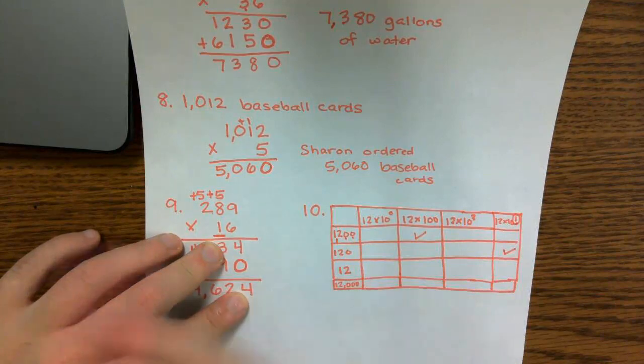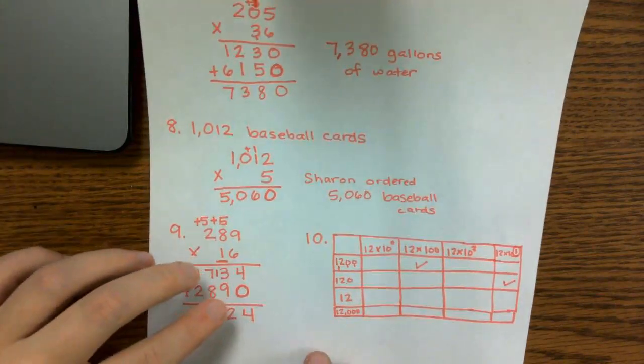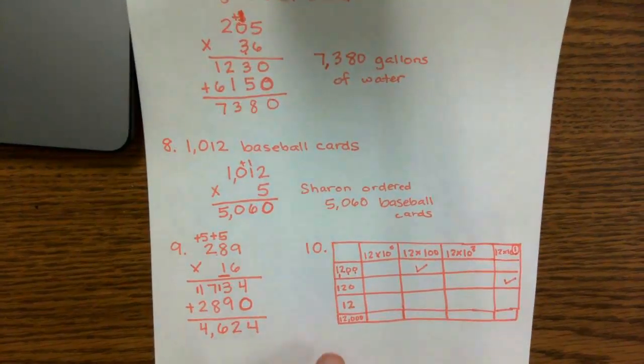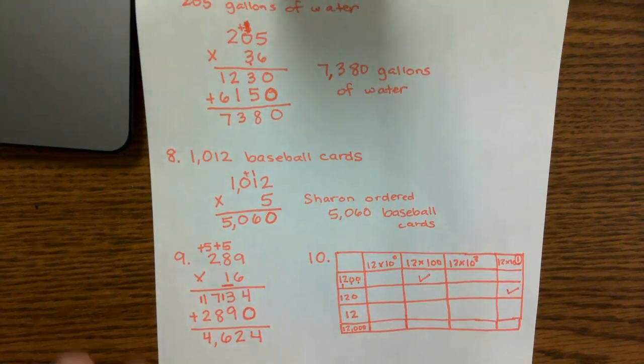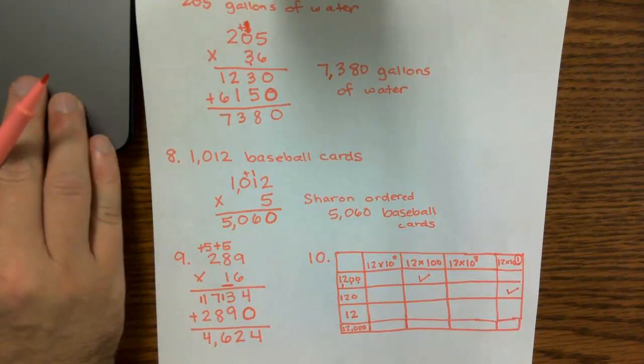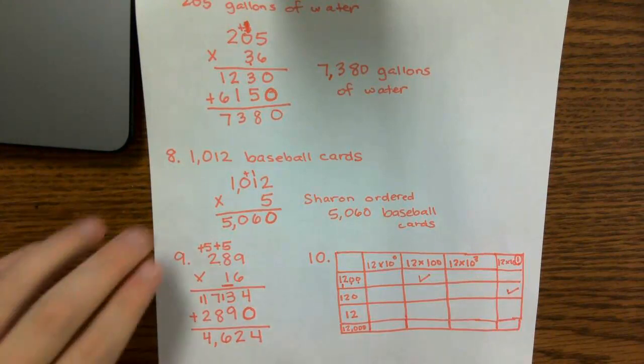My battery's about to die, so I'm going to try to, let me plug it up real quick. So let me pause this, see if it'll reach, and it will. We are in luck. All right, we're back in business.